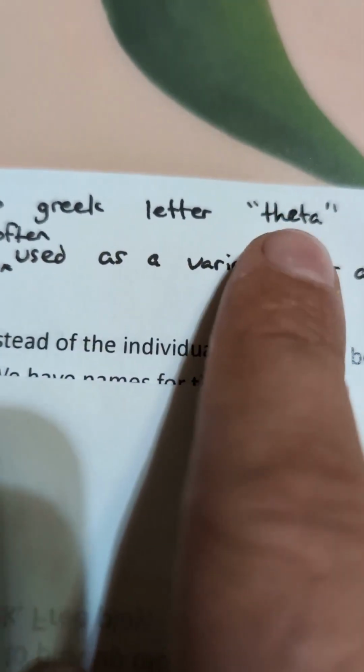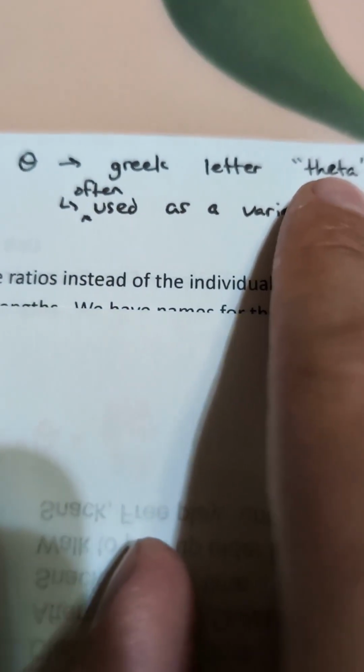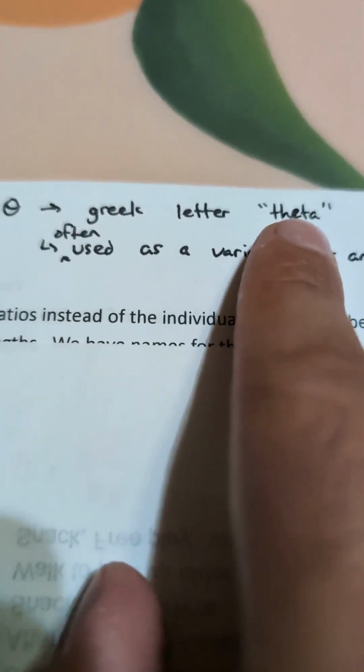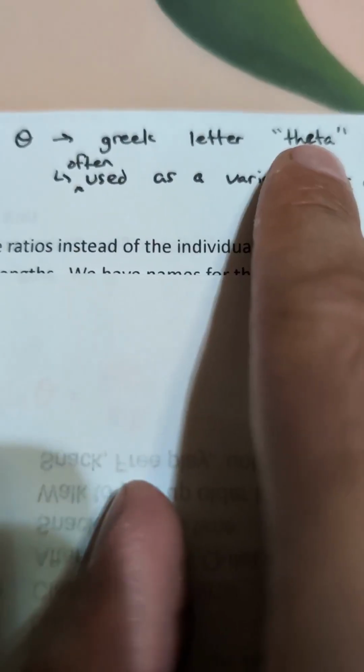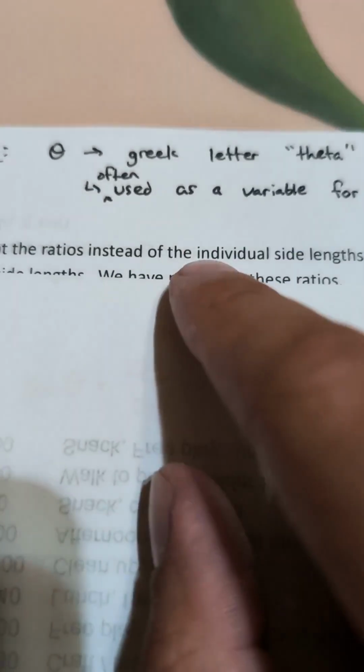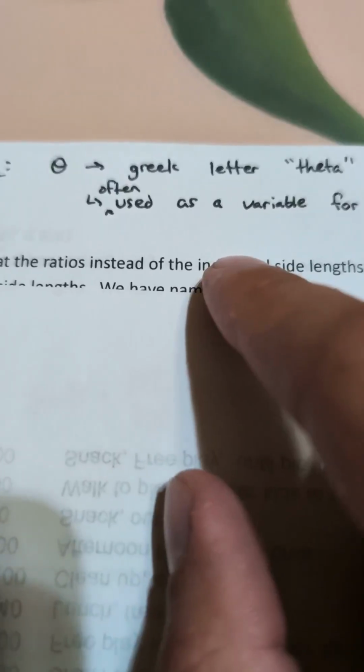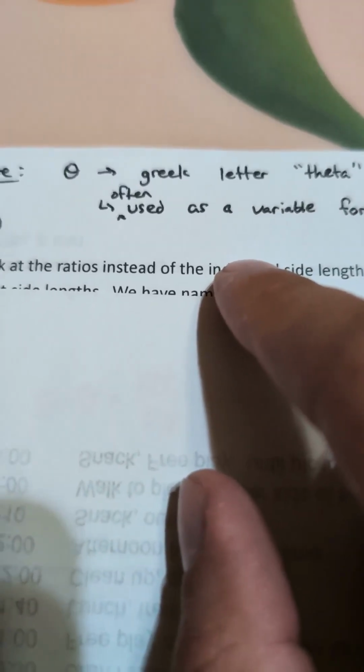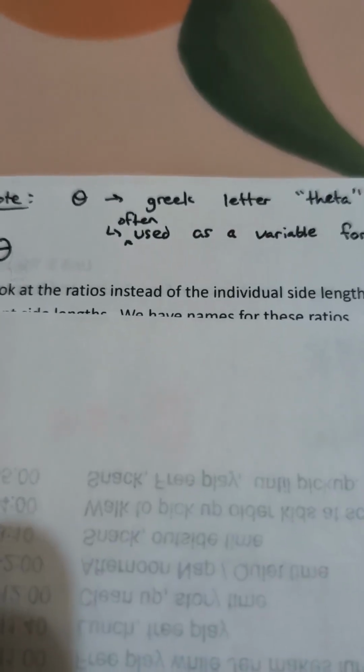It's called theta, and we often use Greek letters in math and science to talk about certain concepts, so that we're not just using X's and N's. We have more letters to work with, like pi. Pi is a Greek letter as well that we use. There are some other Greek letters you're going to come across in the next few years.